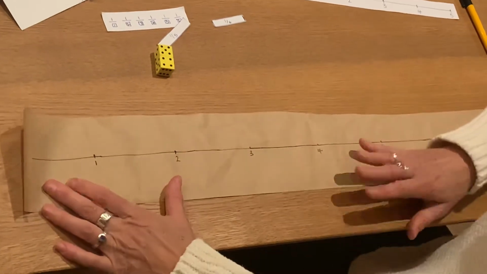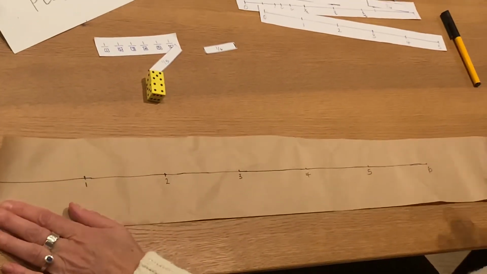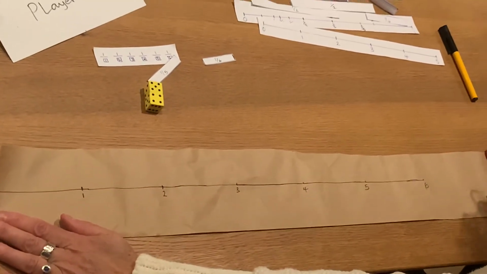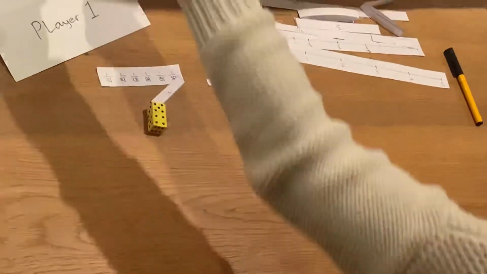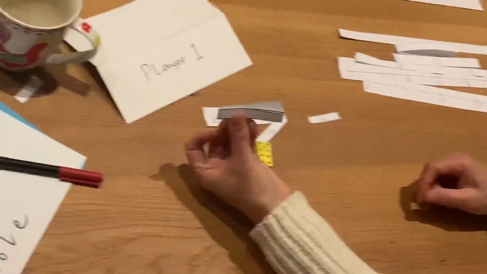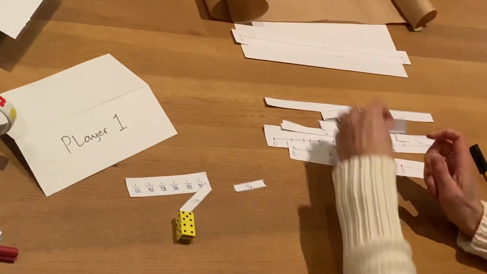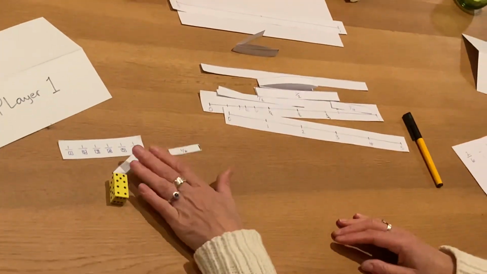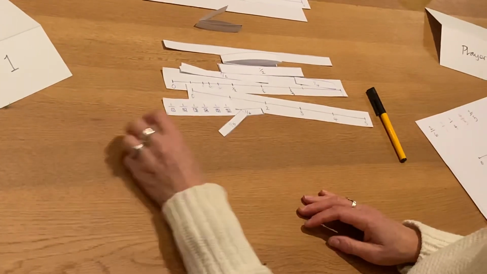And so you can play the game again, but this time exploring improper fractions on a number line. But each time, we're working from our models to our number line. And the number line enables us to treat fractions as numbers in themselves.